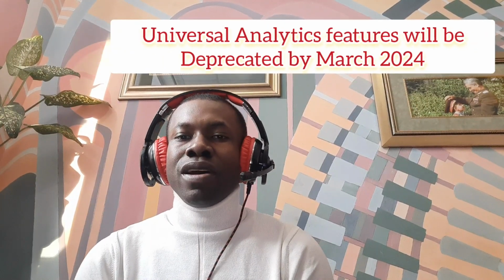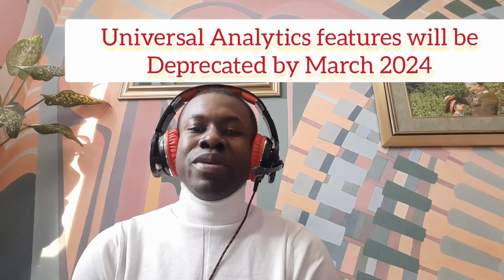In case you are not aware, by March 2024, the Universal Analytics feature will be deprecated as Google is now shifting resources to focus on Google Analytics 4. Google Analytics 4 or GA4 was designed to be able to evolve for the future and built with privacy at its core. It is now recommended that Universal Analytics 360 users switch to Google Analytics 4 and complete historical data exports not later than March 2024.